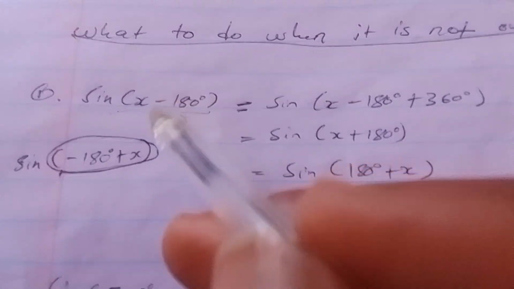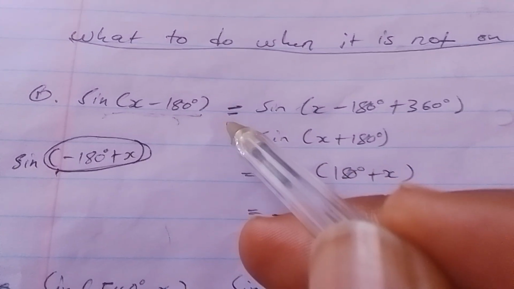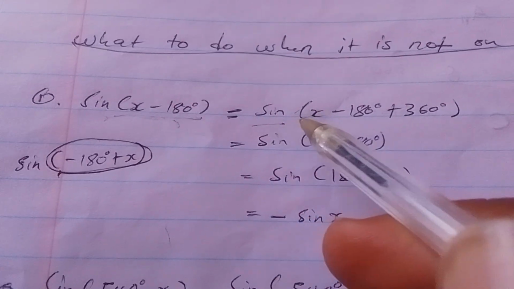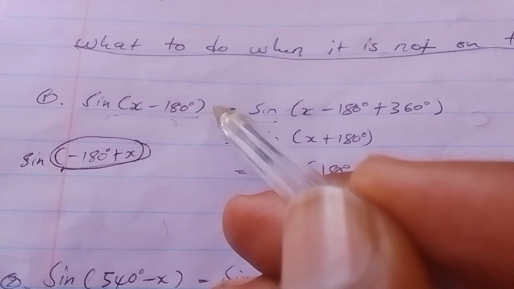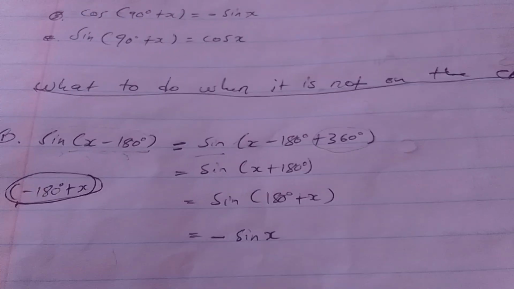So here's what we do. We have sine of x minus 180 degrees, which is equal to sine of x minus 180 degrees plus 360. This is what you do when you don't find these identities on our CAST diagram. You add 360 to the angle, so it will give you a positive angle, so then you can swap them.